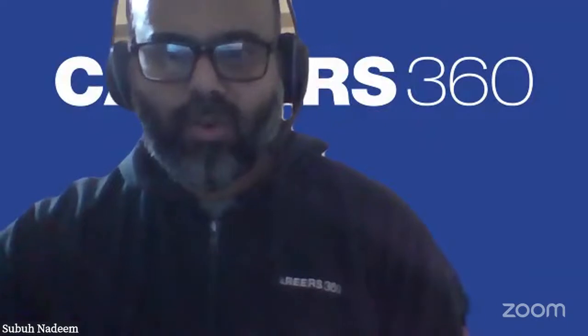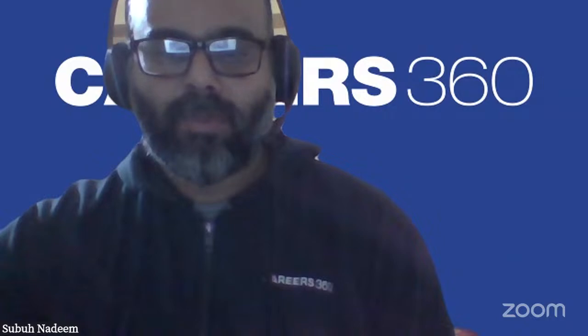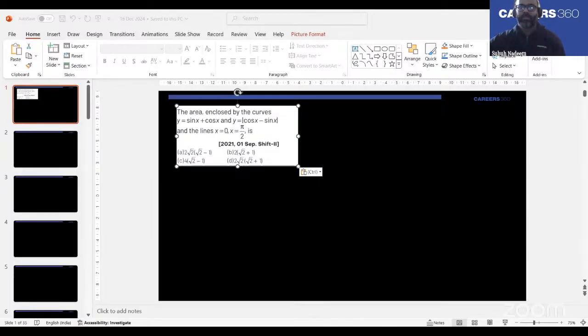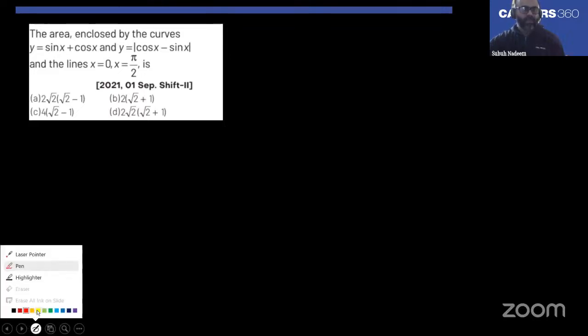And in this session, we are going to do another chapter. It says the area enclosed by the curves y is equal to sin x plus cos x and y is equal to mod of cos x minus sin x, and the lines x equal to 0 and x is equal to pi by 2.